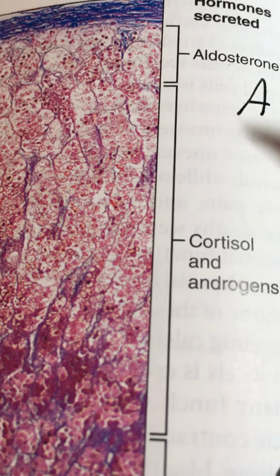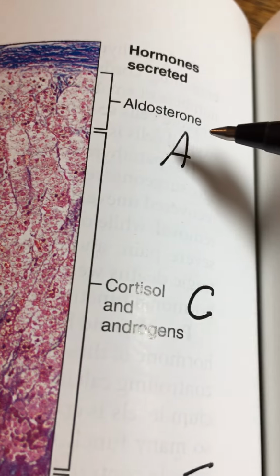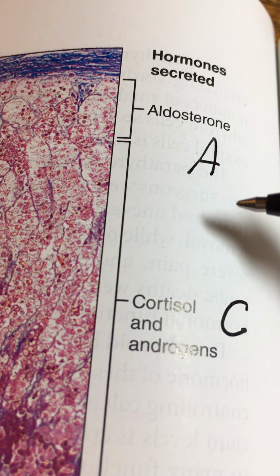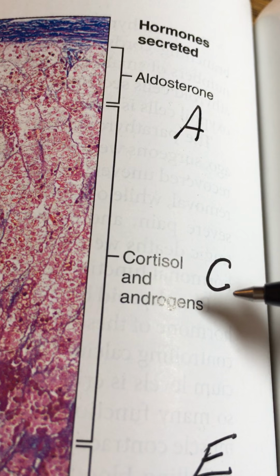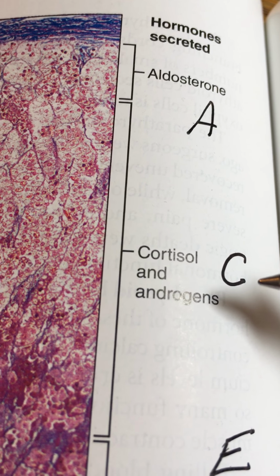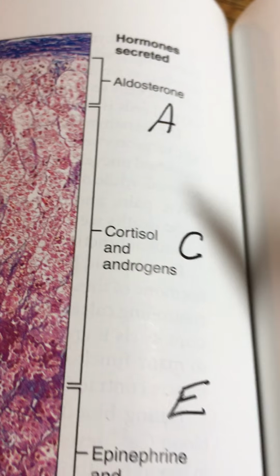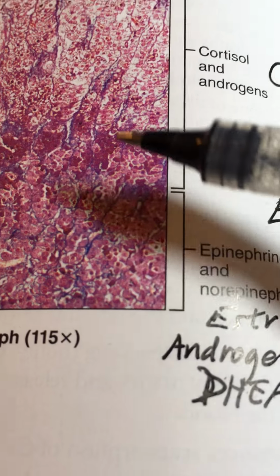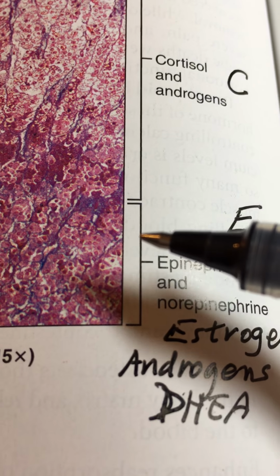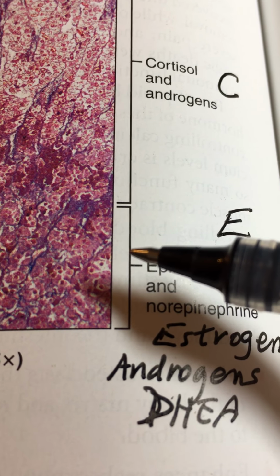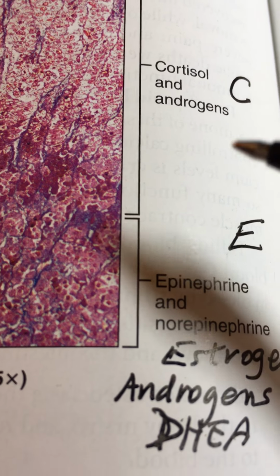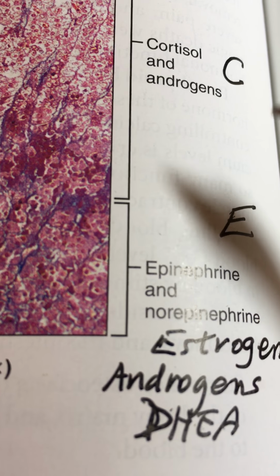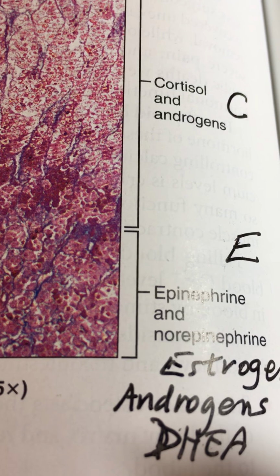Out here we have aldosterone, also known as a mineralocorticoid. Okay, and then we have cortisol, which is a glucocorticoid. Okay, and then here in the reticularis, we are going to be producing the estrogen portions here.